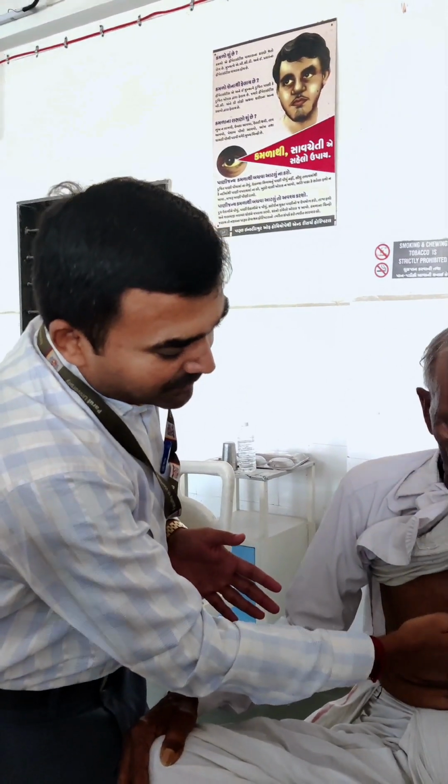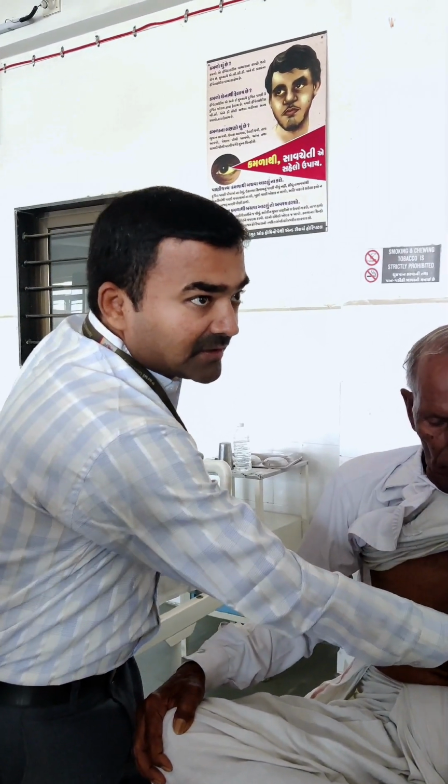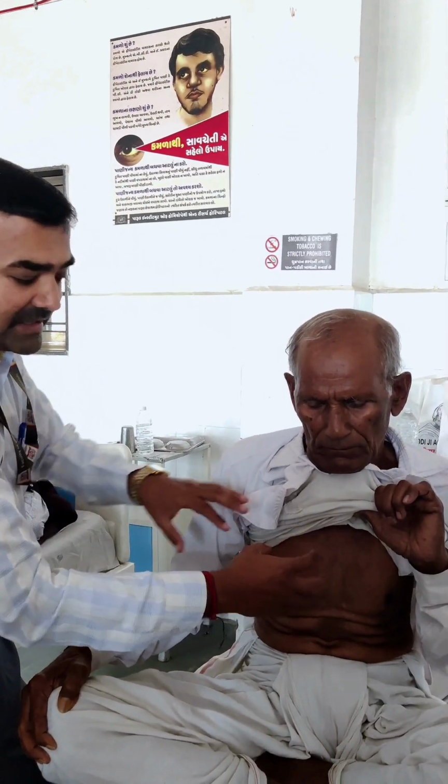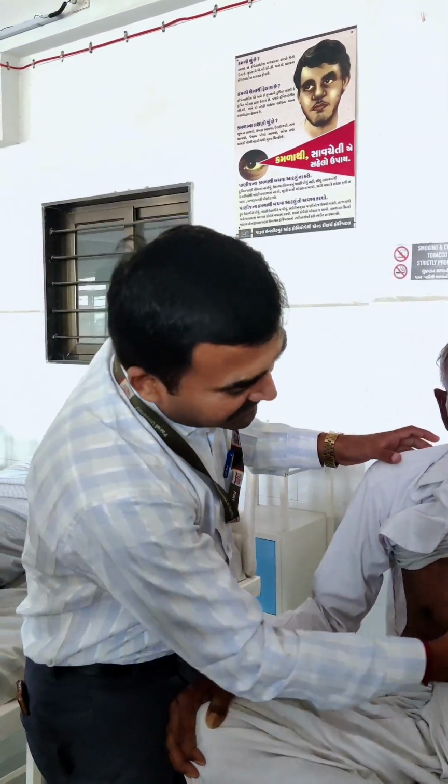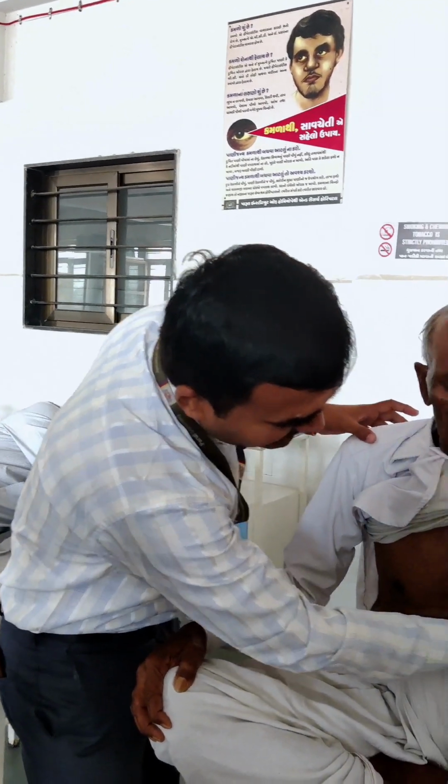Okay, so if a patient is undergoing CABG, coronary artery bypass grafting, or open heart surgeries like valve replacement surgeries, in those we perform thoracotomy. We open the thoracic cage from the center and then we perform the open heart surgery. Okay. The second type of scar mark can be seen laterally.